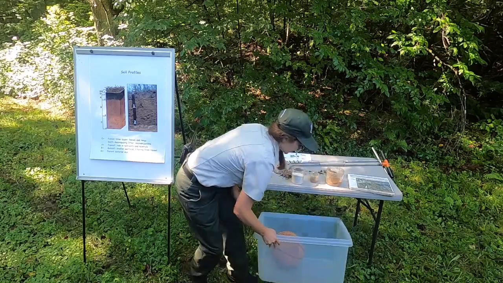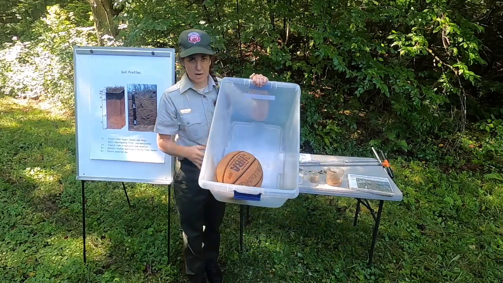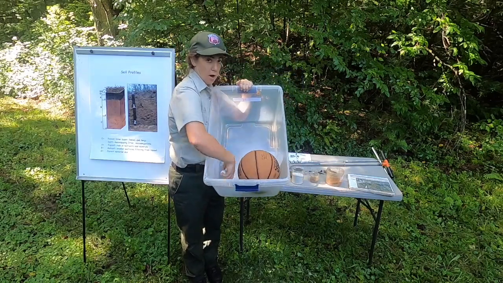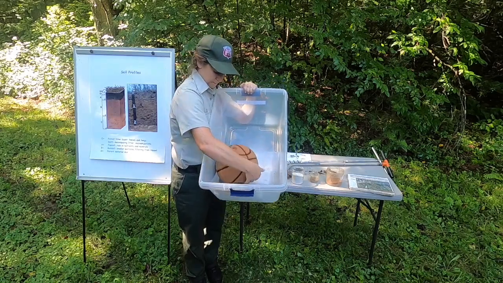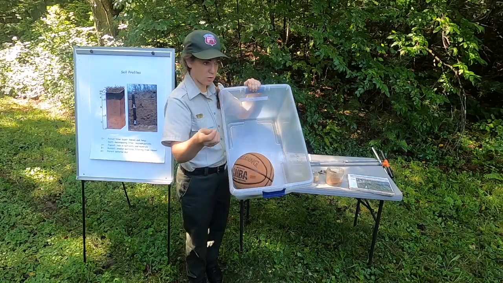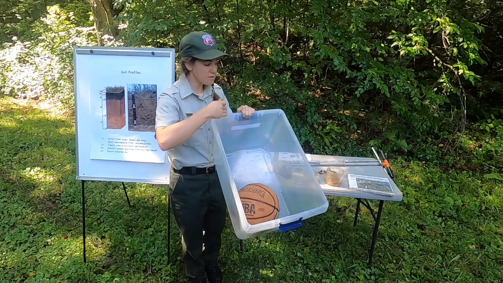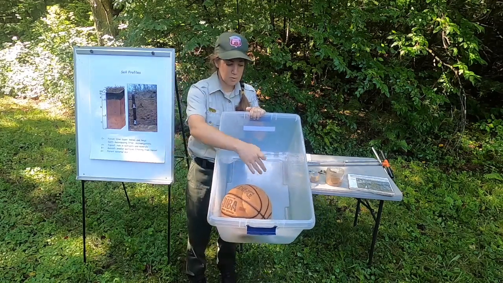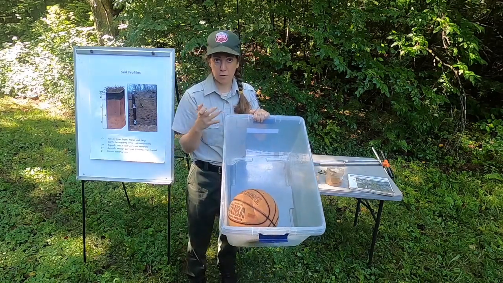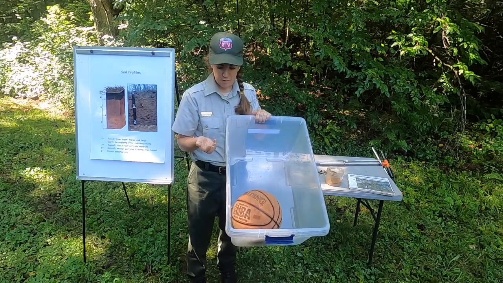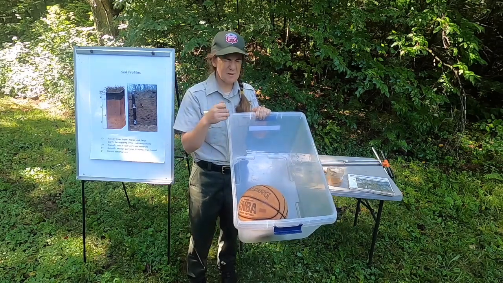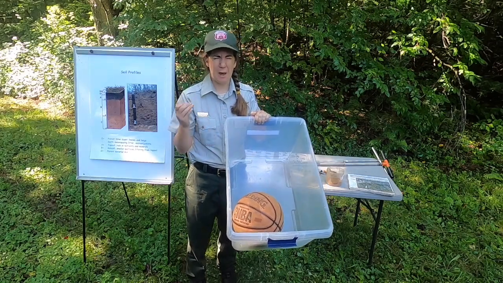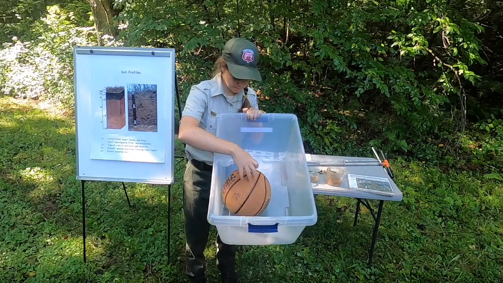Another way to think about it is the particle sizes in this container here. You have a basketball, which is your sand, a golf ball, which is your silt, and a marble, which is your clay. And if we were to fill this container up with all basketballs, think about the space that would exist between all the different basketballs. Therefore, the water could pass through pretty easily. If we were to fill it up with marbles, they would be so packed and close together that the capacity to hold water would be even better than the sand.